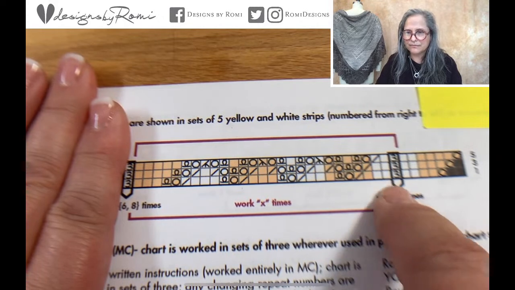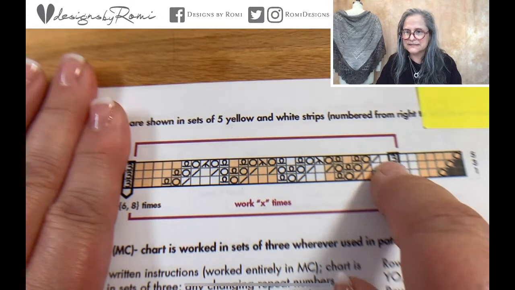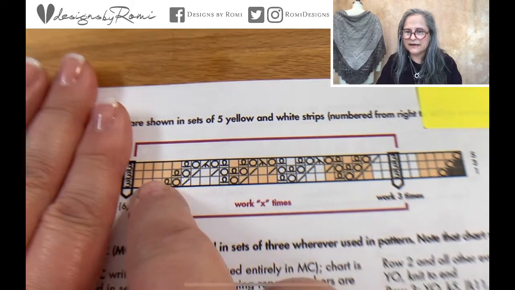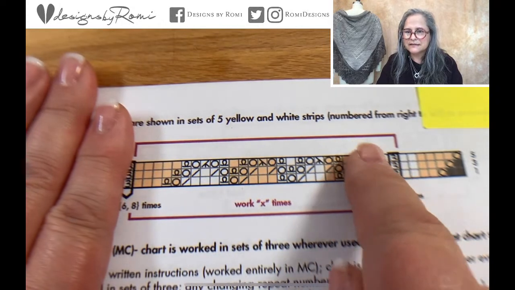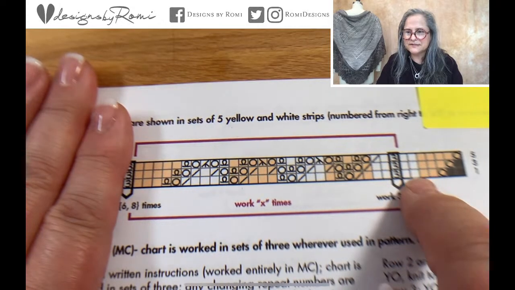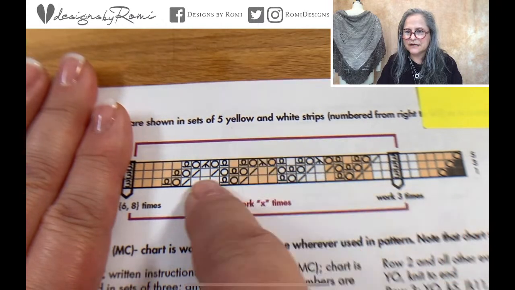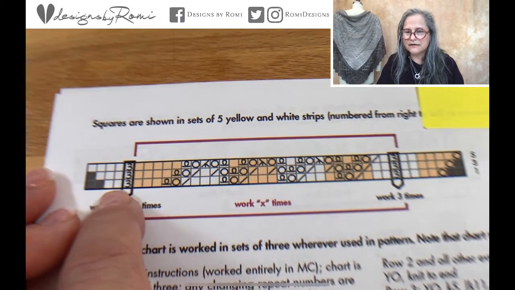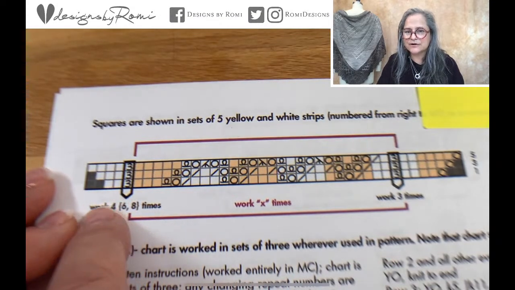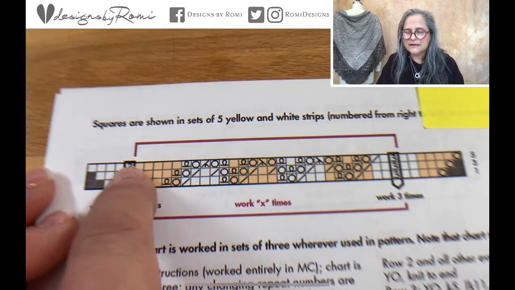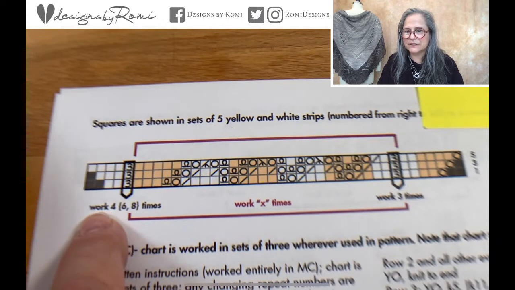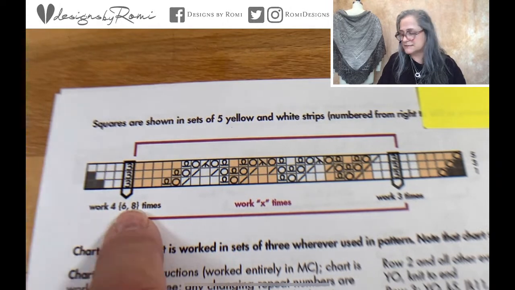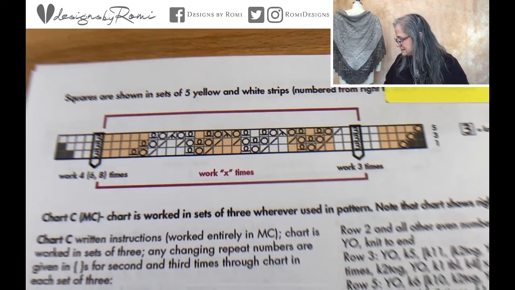Start right at the first part of the red box where it says 3 stitches, work 3 times. So this whole area in here is repeated. You're going to work these first few stitches, this red area you're going to work twice, and after that you're going to go down here, and that is the end of the shawl. So that is just like before. The first time through chart C, we're going to go 4 times, and then the second time 6 times, and then the third time 8 times. So let's take a look here.